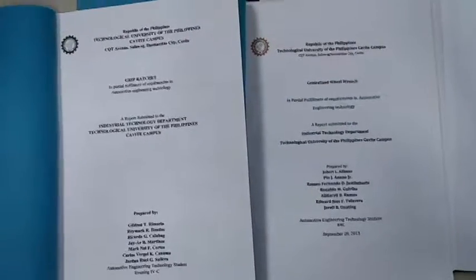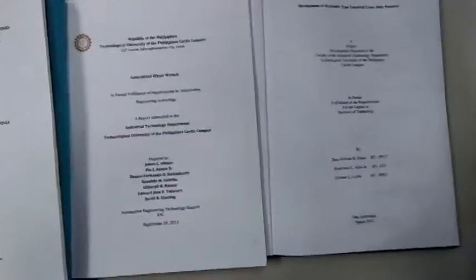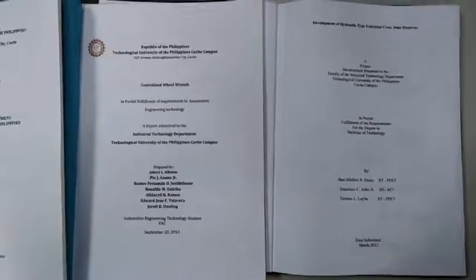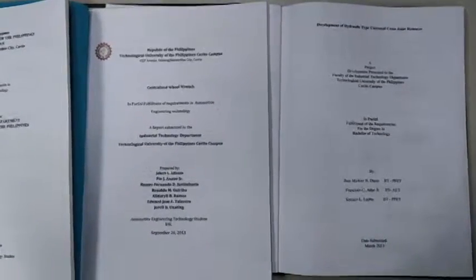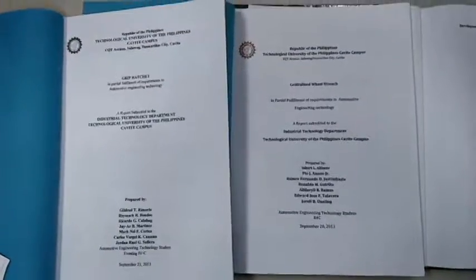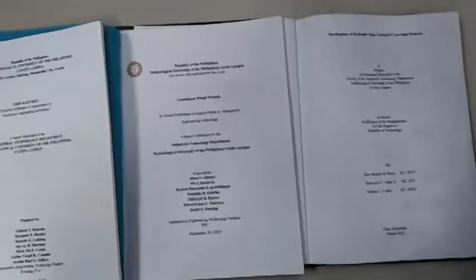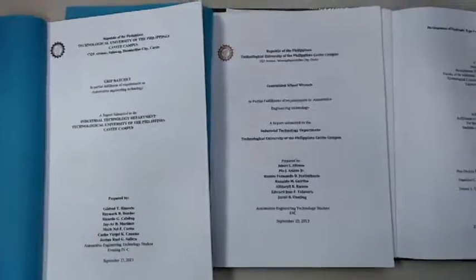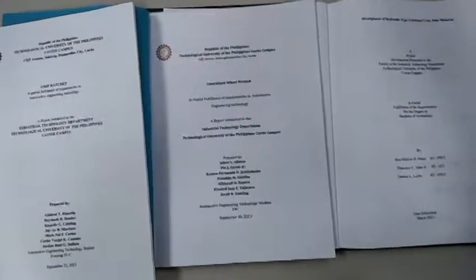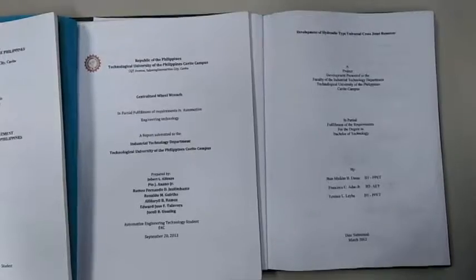The first proposal used Times New Roman, while the second and third proposal used Bookman Old Style. If you can see, the spacing for each proposal are not standard, which means they use one spacing for the first proposal, double spacing for the second and third.